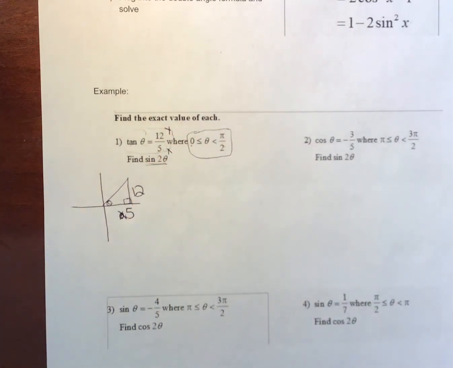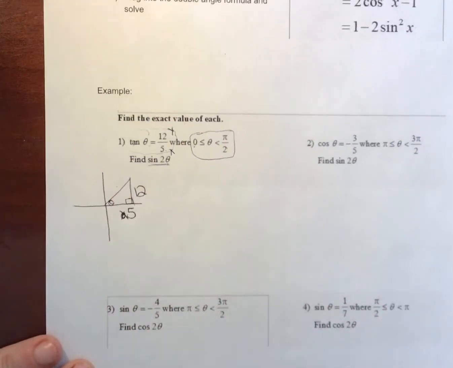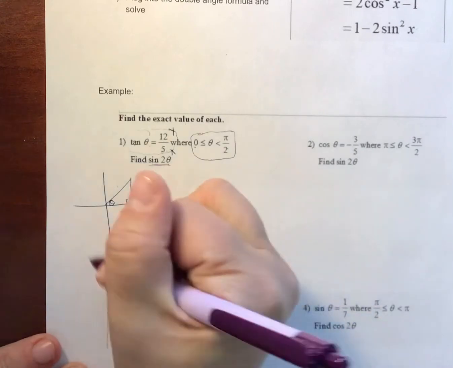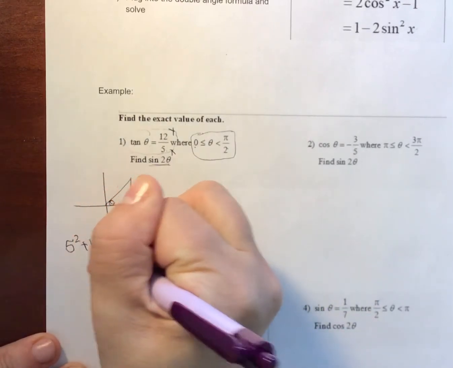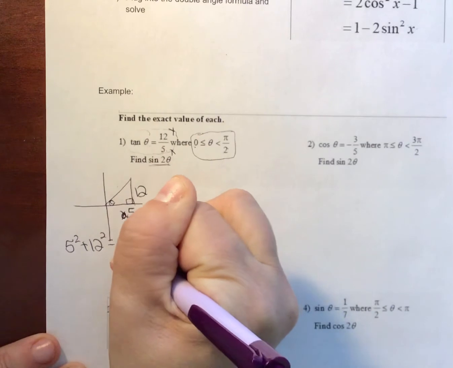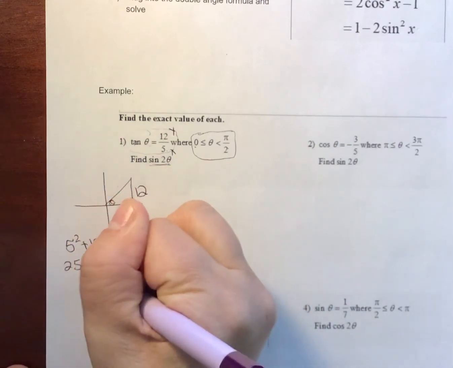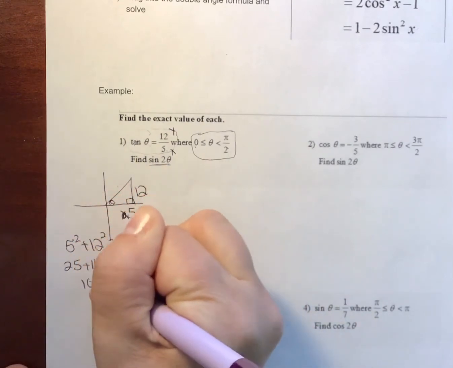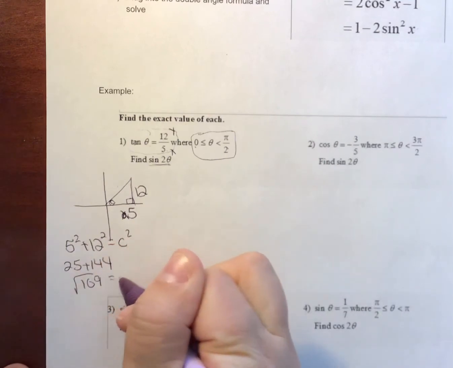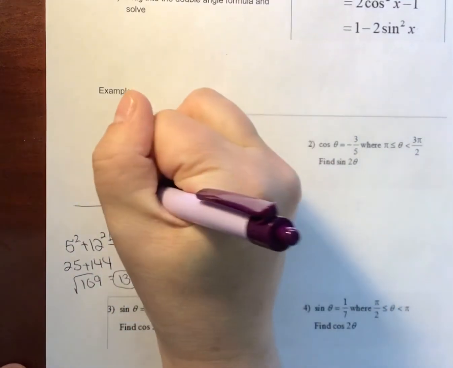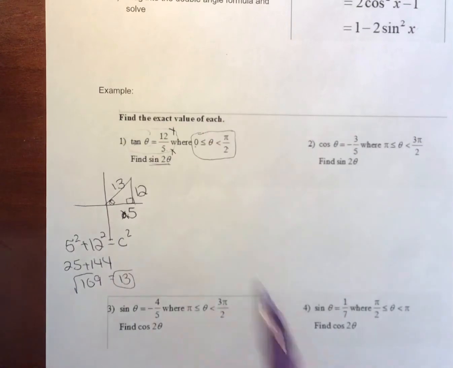Okay, so some of you might know this as a Pythagorean triple. If you don't recognize this as a Pythagorean triple, we're going to have to do the Pythagorean theorem to find the hypotenuse. So over to the side, we would do 5 squared plus 12 squared equals, you could call it c squared, h squared, r squared, whatever you want. 25 plus 144, 169. So we're taking the square root of 169, so 13. All of these values are positive because we're in the first quadrant.